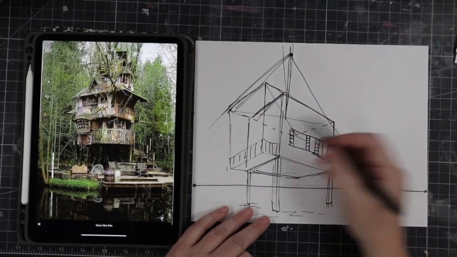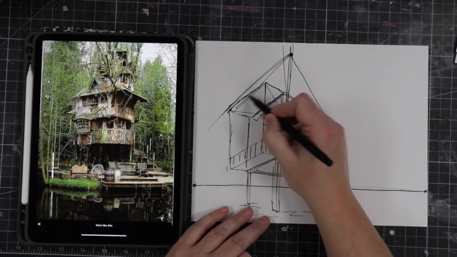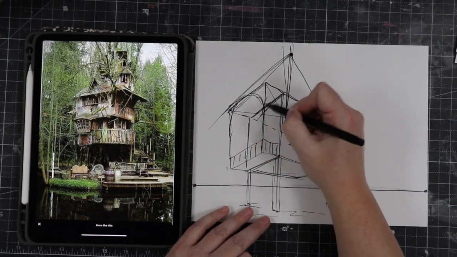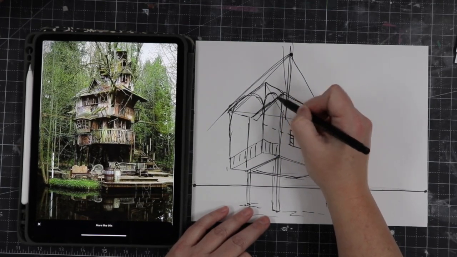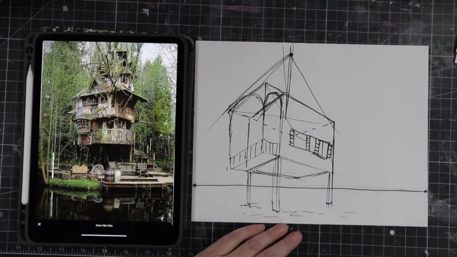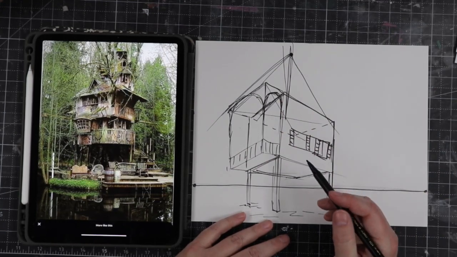Okay, so I could put whatever I want in here. I could make this into an archway if I wanted to. I could make this side into an archway if I wanted to. The peak would be right here. Okay, I could pop something off the right side even if I wanted to.